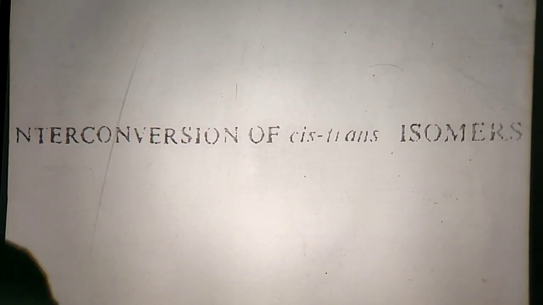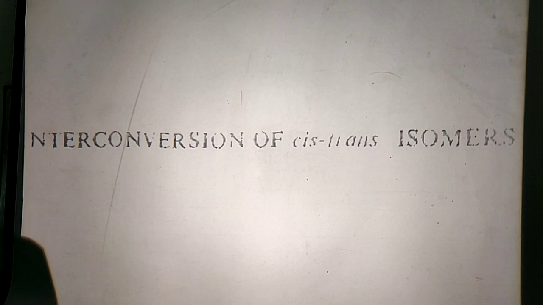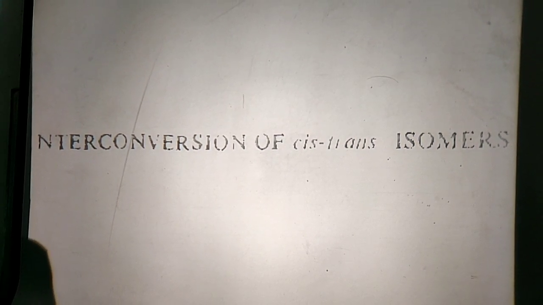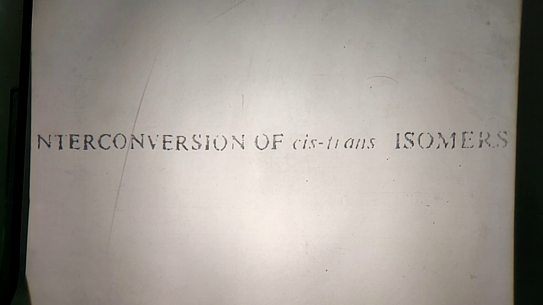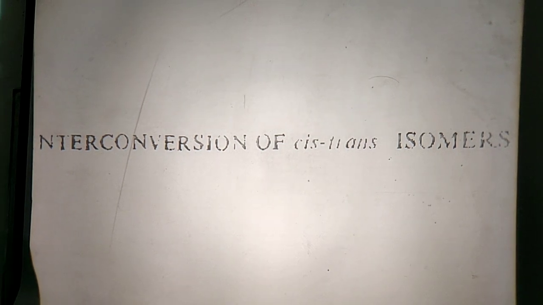So, last lecture was on stereochemistry, and in continuation with that, I would like to share with you what stereochemistry is. It is a branch of chemistry that deals with the arrangement of atoms in three-dimensional space, and the properties are dependent on that. In my last lecture, I did mention the stereoisomers. What kind of stereoisomers are there? Geometric isomers and optical isomers.